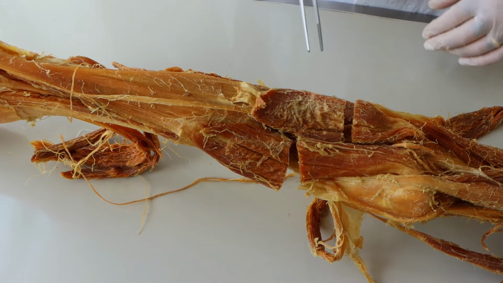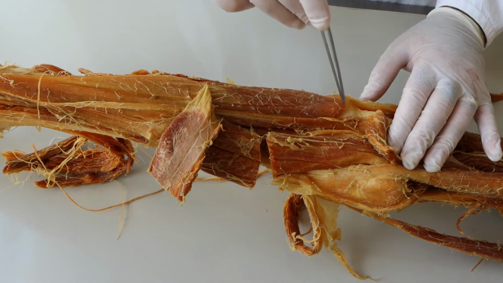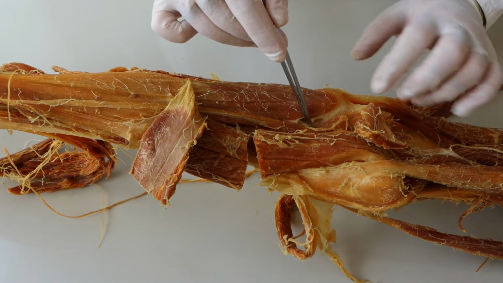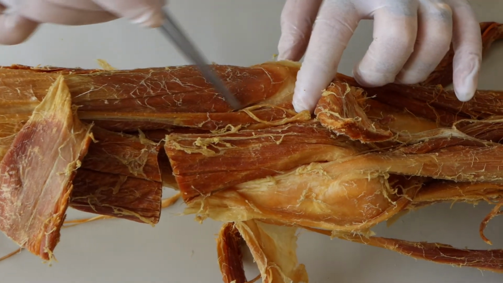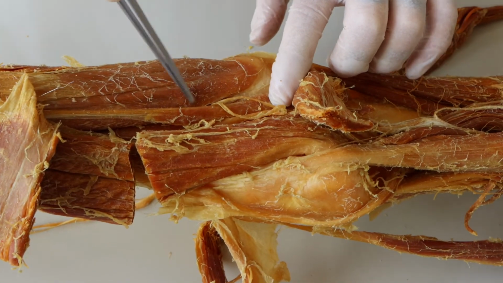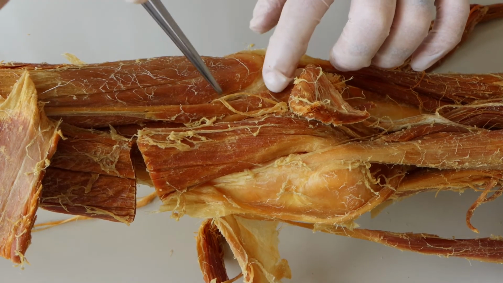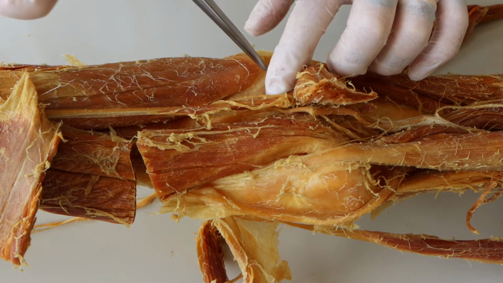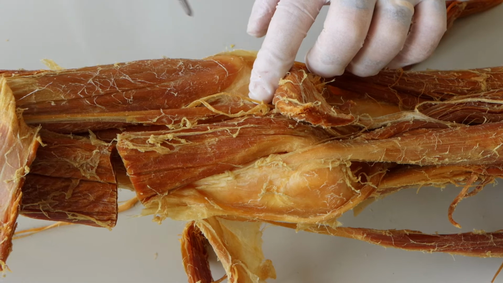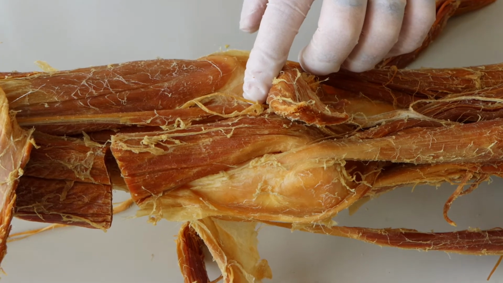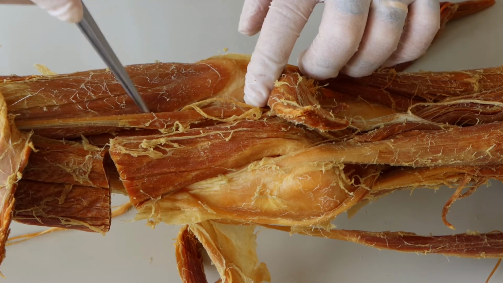What is very interesting concerning this muscle is the place of the origin of the soleus muscle, which is arch-shaped. This connection of the origin with the bony part of the linea musculi solei, or the soleal line, is an arch-shaped tendon, which is called arcus tendineus musculi solei, or tendinous arch of the soleus muscle.